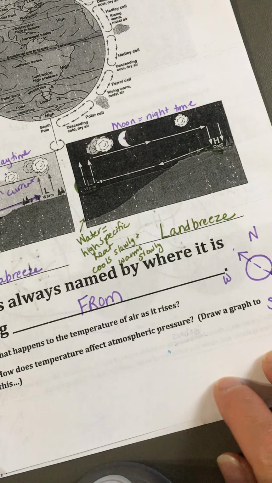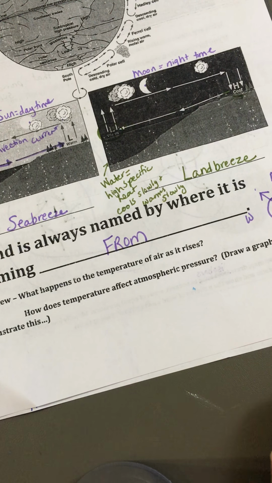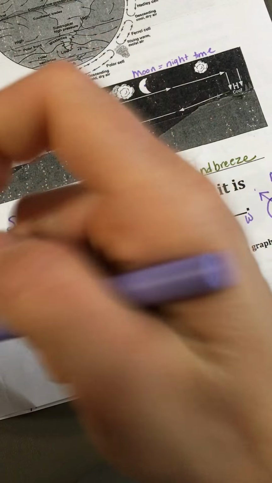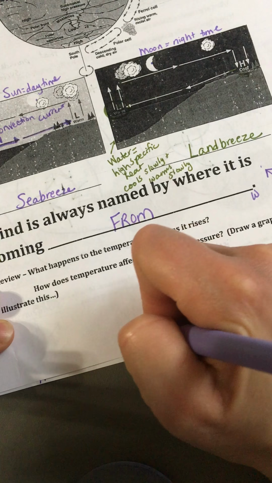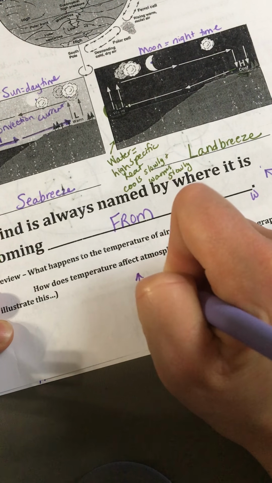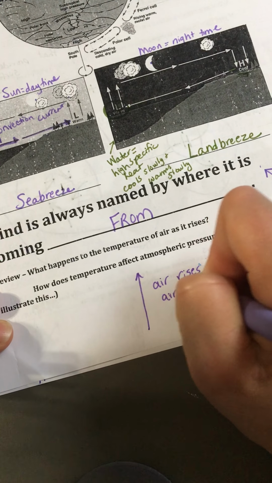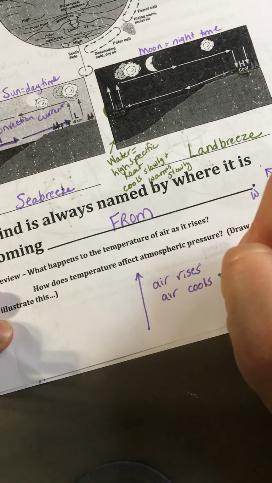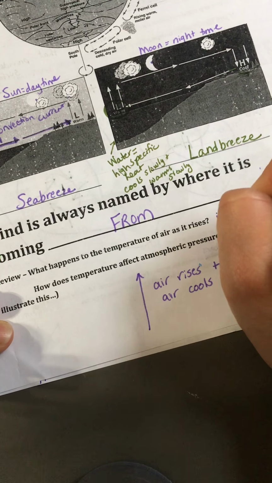And then the last thing for our notes for today, what happens to the temperature of air as it rises? Well, you already know this. As air rises, the air cools. So air rises and air cools. So let's write that down.